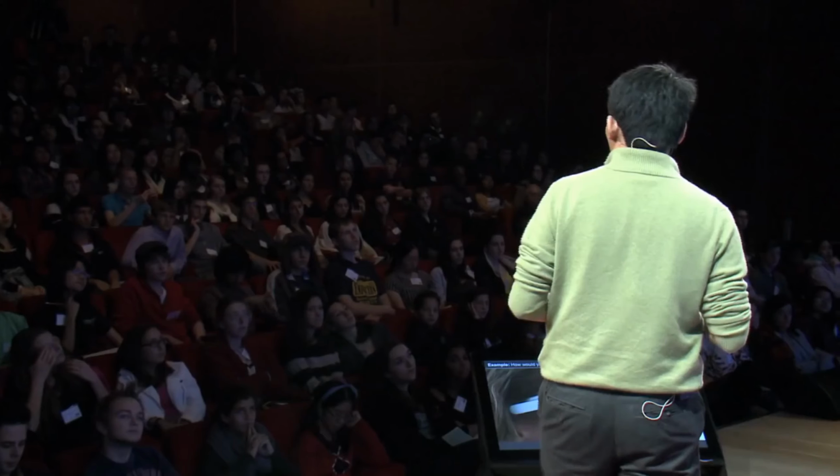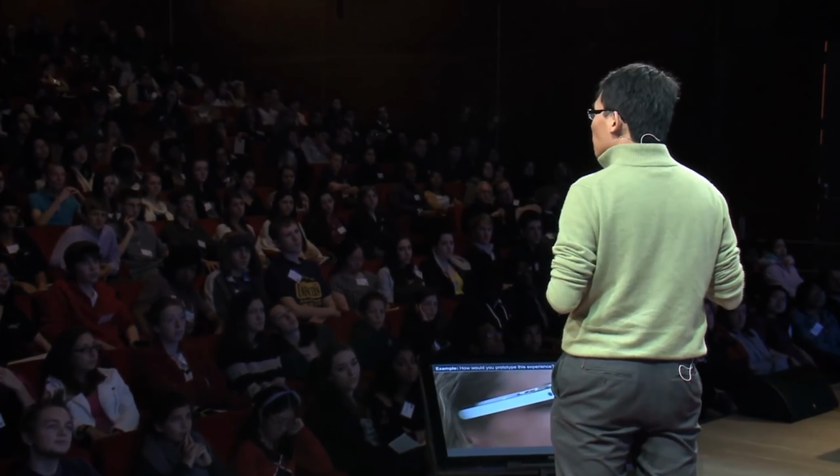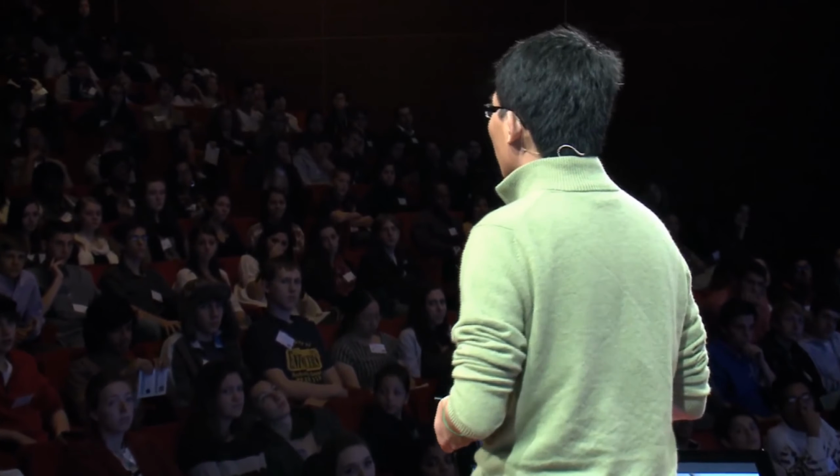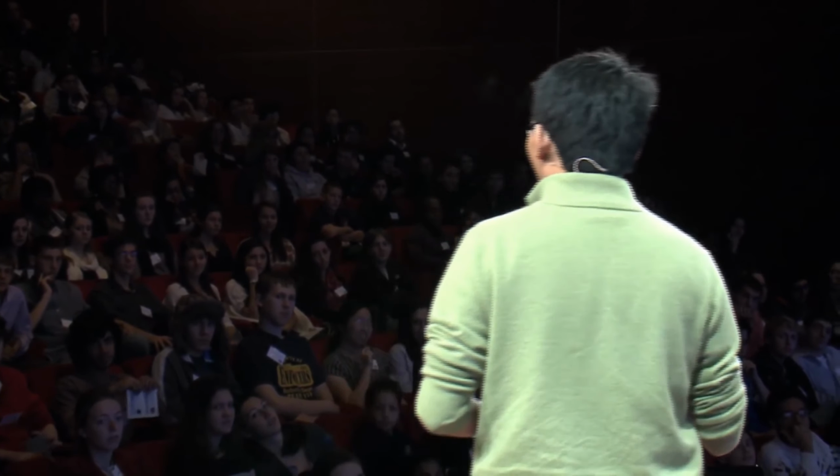Now, I'm going to ask you a really simple question about Google Glass. How would you prototype this experience? How long do you think it would take you to make the first working version of a heads-up display? Okay, a little bit on the long side. The answer is 1 day. And here's what it looked like.